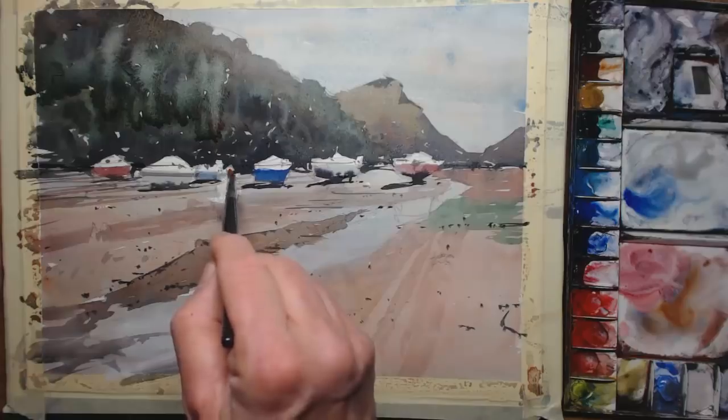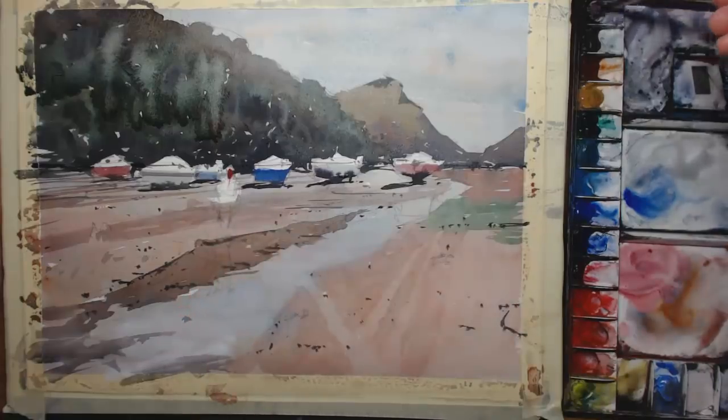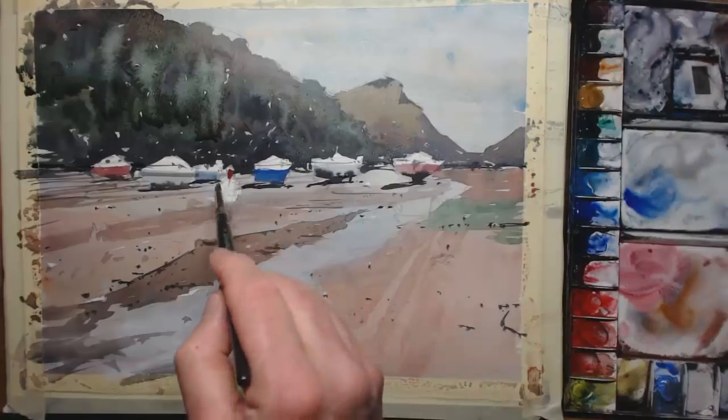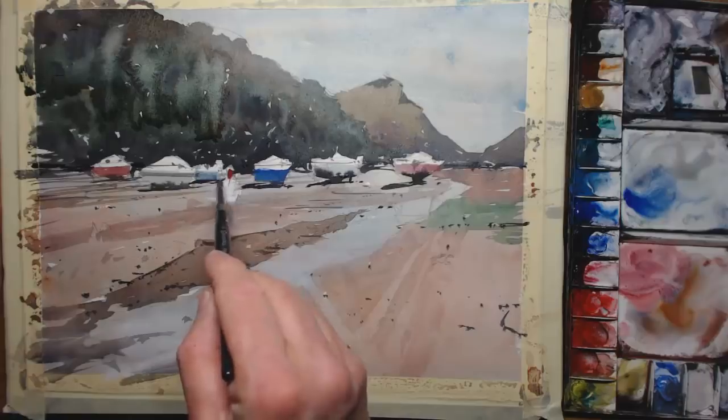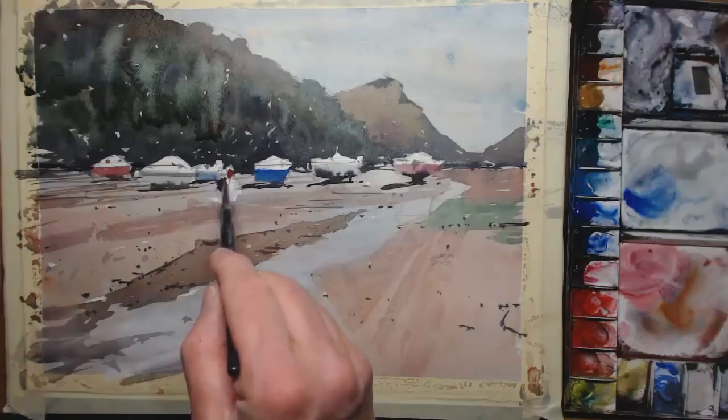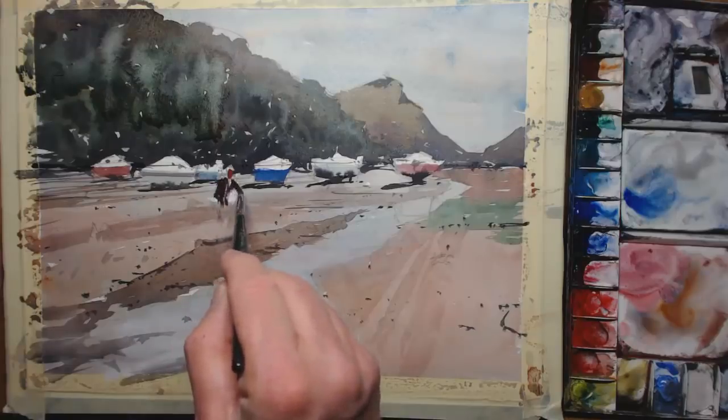Right, this figure, as I normally do, start off with the face, possibly hands or arms, but I'll just go into the actual body of this figure. Let's make it dark.